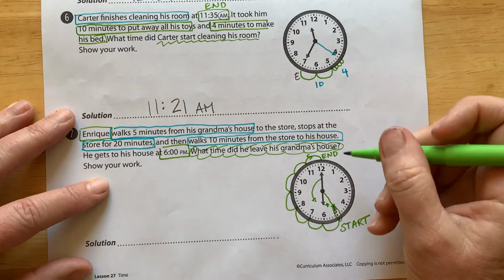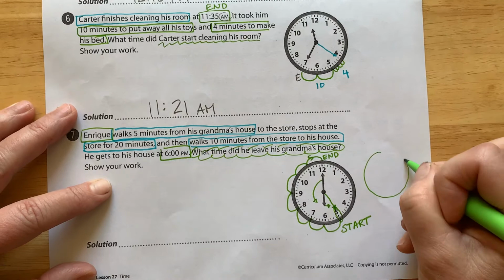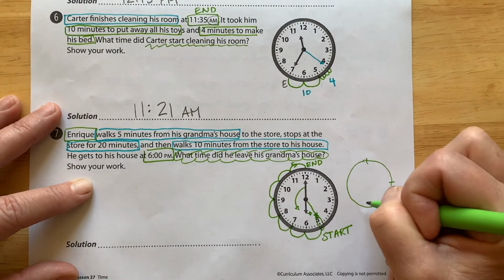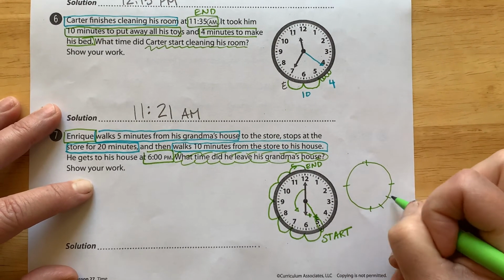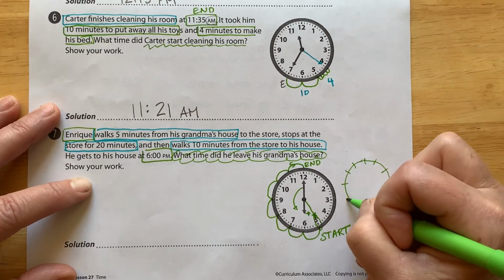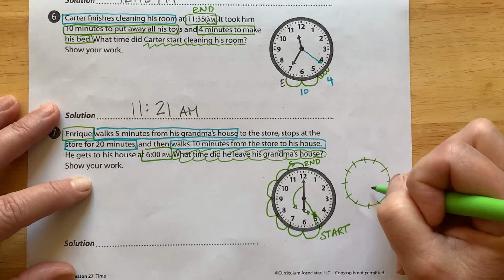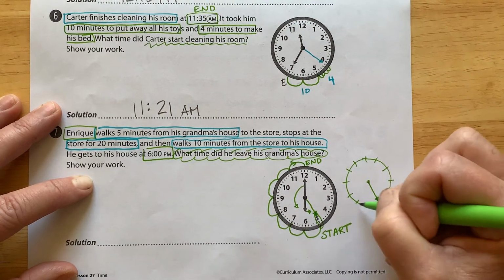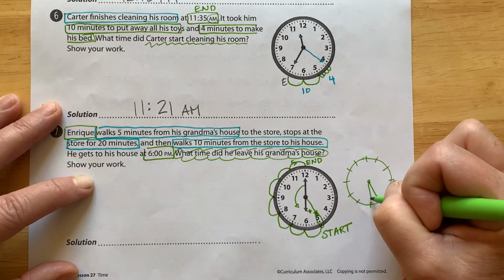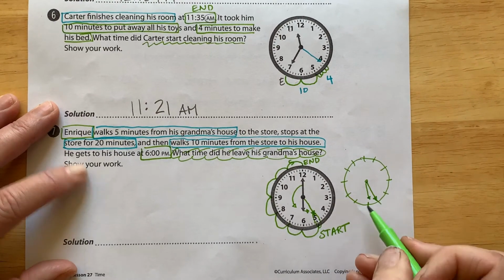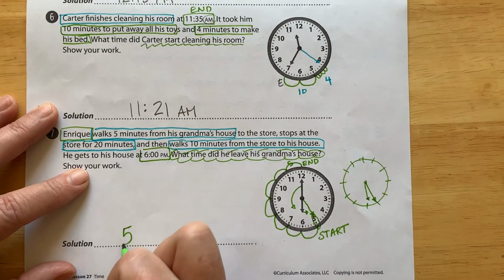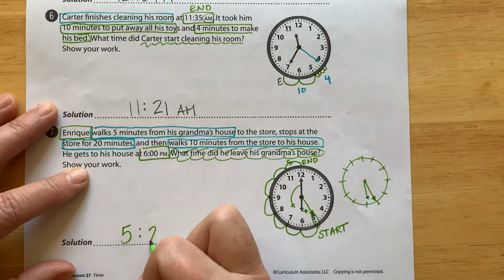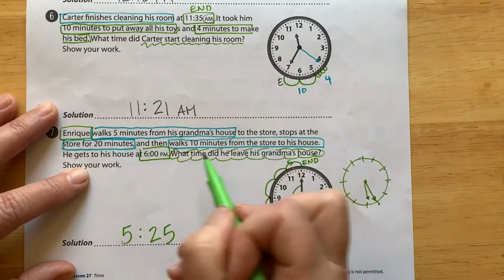So our new time, I might have to sketch this. Okay, so my new time, right? I'm just going to put in the mark so I know. So my new time, my minute hand is at the 5, and my hour hand is just before the 6. There we go. So it is going to be 5, 10, 15, 20, 25. It is 5:25, and we're talking about PM.